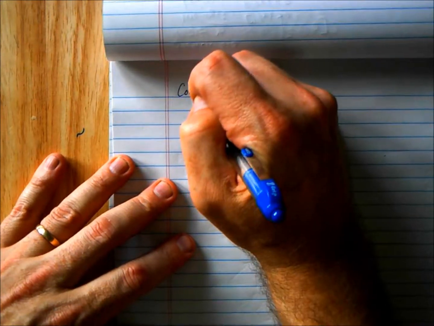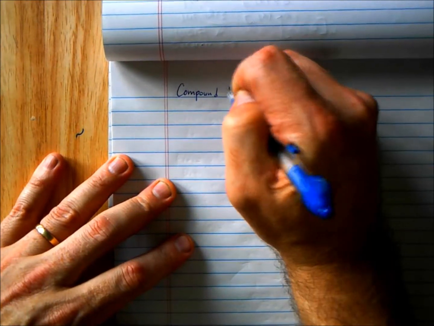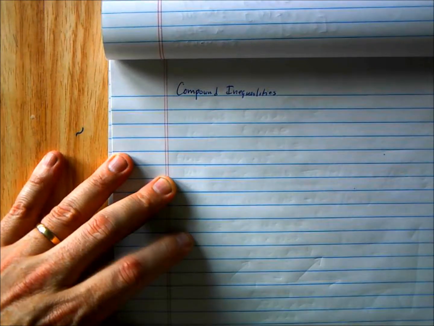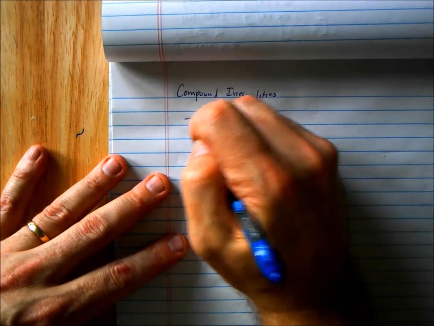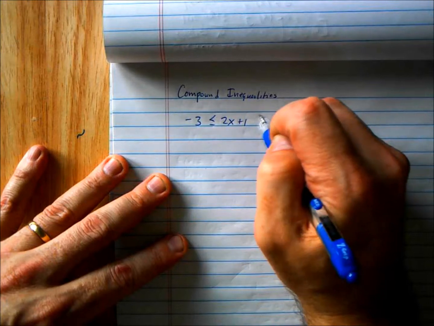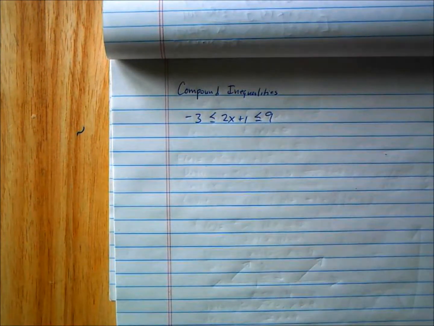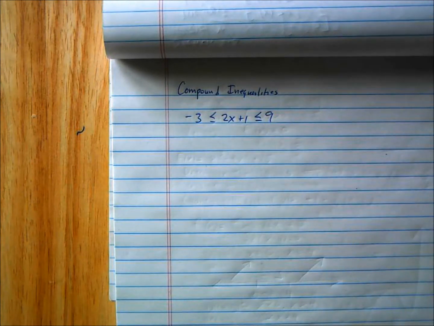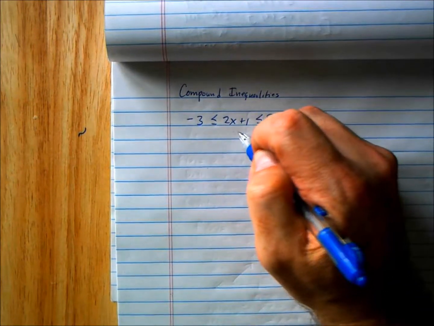The last thing we needed to talk about is compound inequalities. And these look something like this. We might have negative 3 less than or equal to 2x plus 1 less than or equal to 9. And the goal here is to do a couple of steps and get the x all by itself in the middle. Well, if I want to get the x all by itself in the middle, I got to get rid of this plus 1, so I do a minus 1.